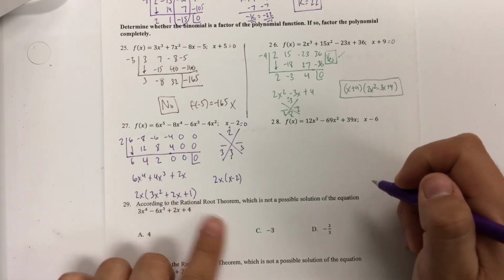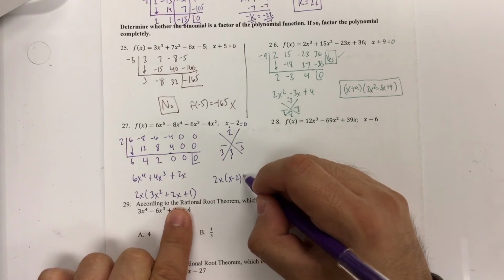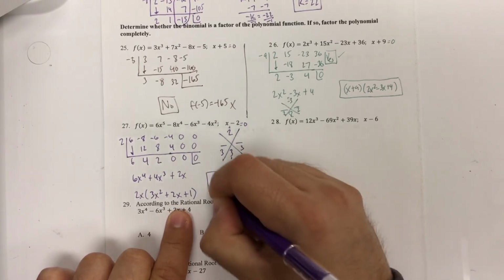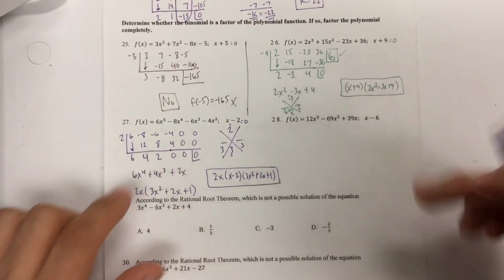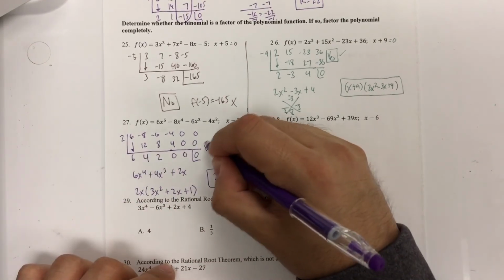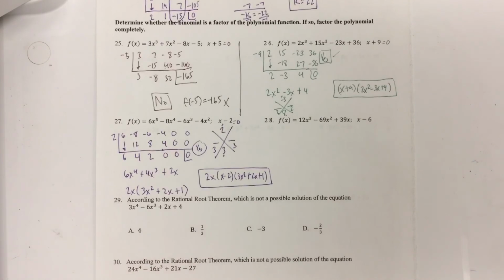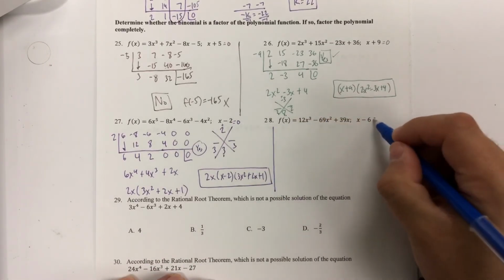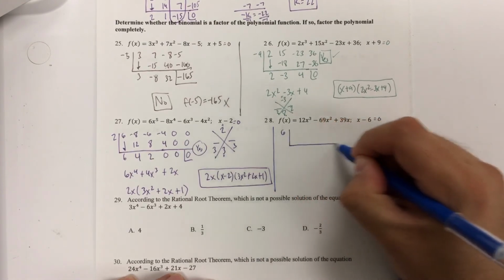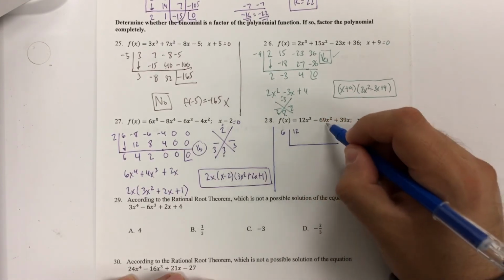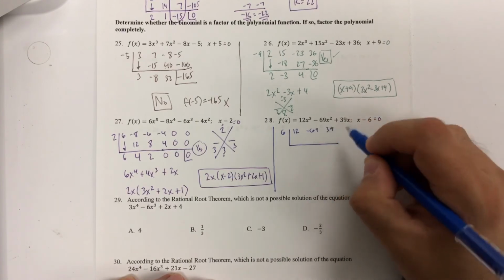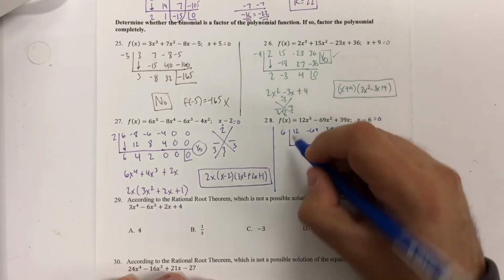And then this one right here, so it's going to be this whole statement right here, 3x squared plus 2x plus 1. All right, so far we had 2 yeses and 1 no, so let's see what this last one is, number 28. Let's put this here, so x minus 6 equals 0, so it's 6. X cubed is 12, x squared is negative 69, and x is 39, which leaves us with a missing constant, so we put a 0.